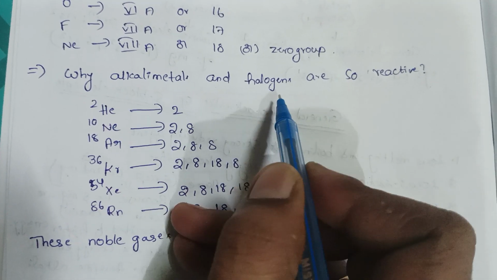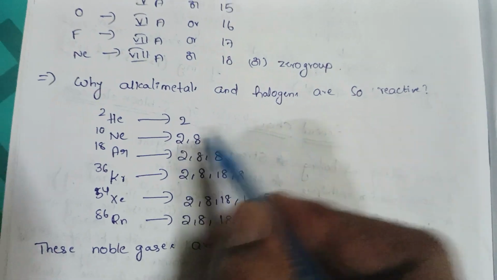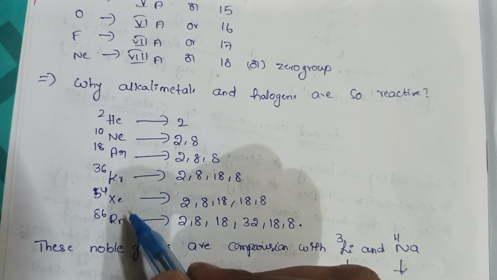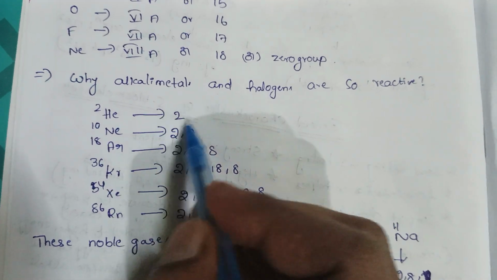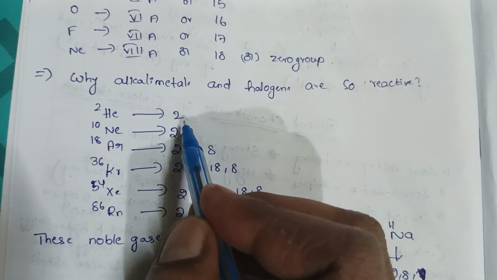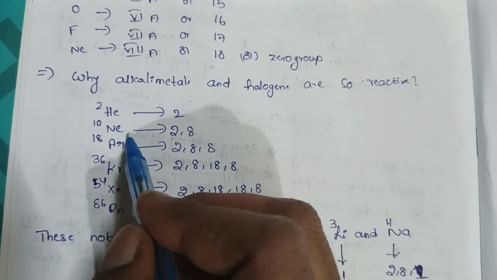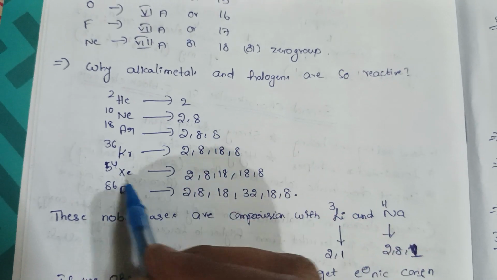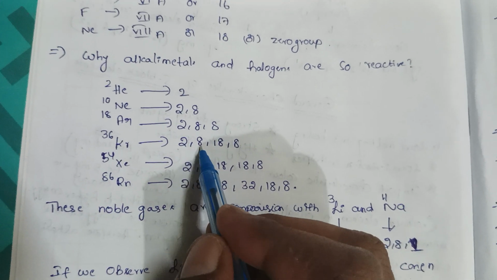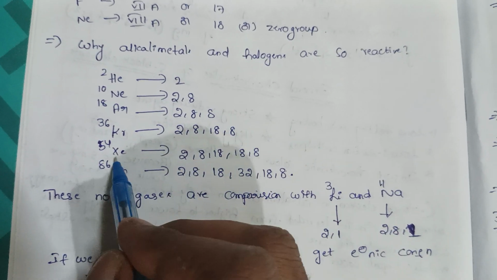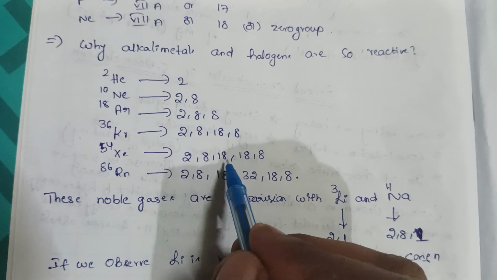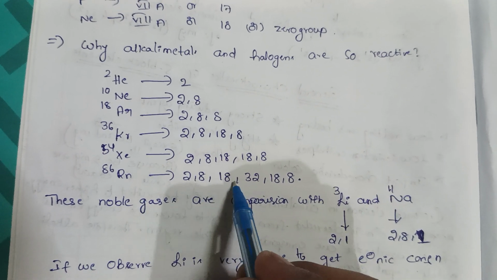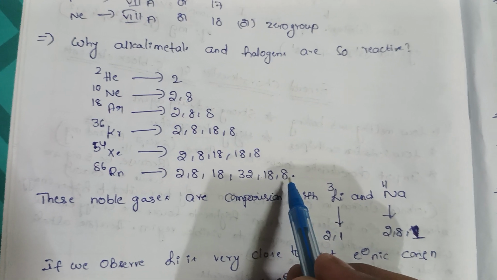Why are alkali metals and halogens so reactive? Take all the inert gases: the outer electrons are 2 for helium, for neon 2, 8, for argon 2, 8, 8, for krypton 2, 8, 18, 8, for xenon 2, 8, 18, 18, 8, and radon 2, 8, 18, 32, 18, 8.